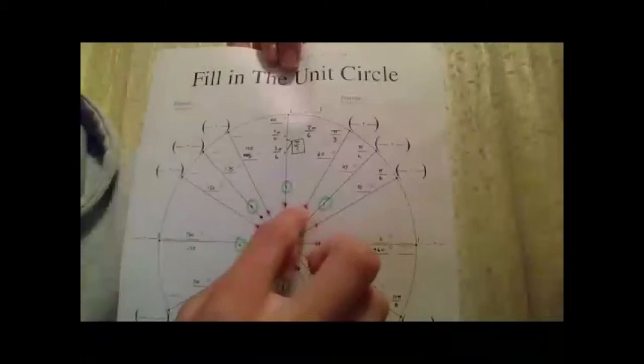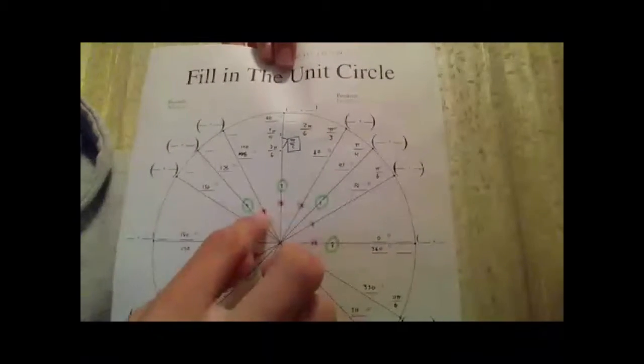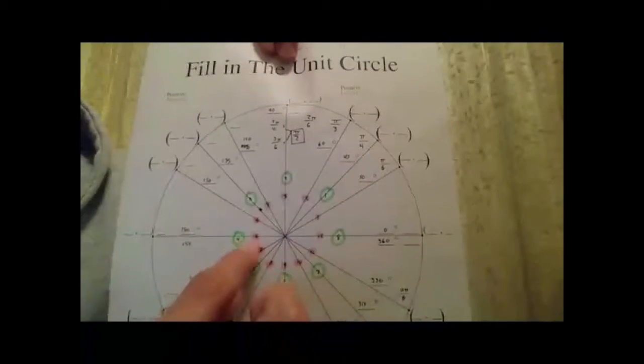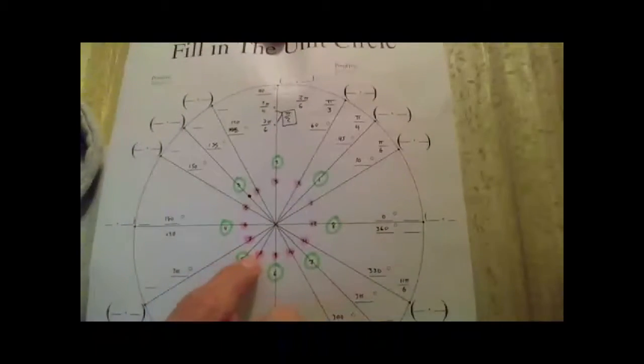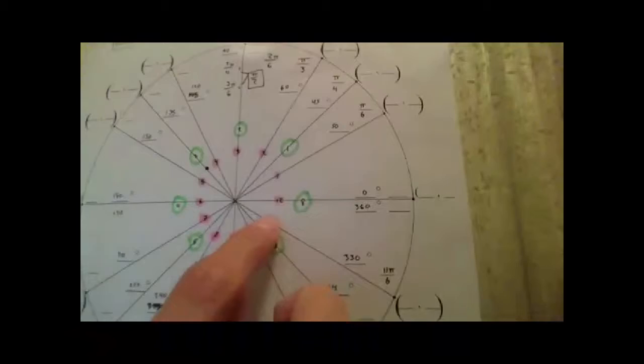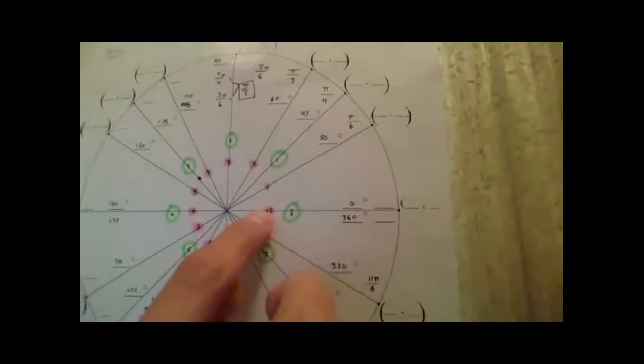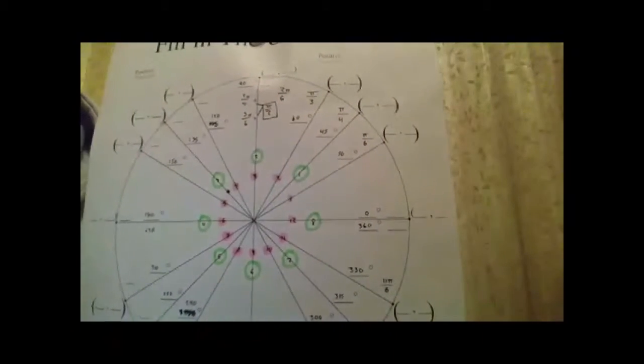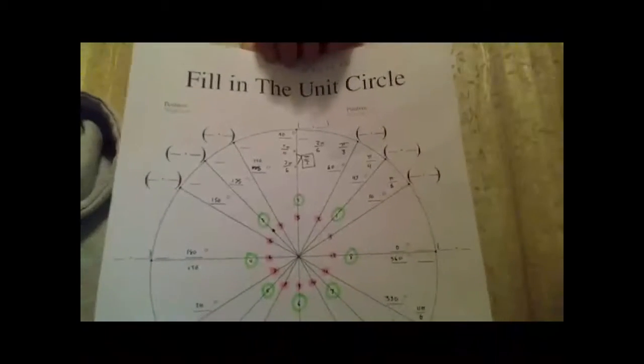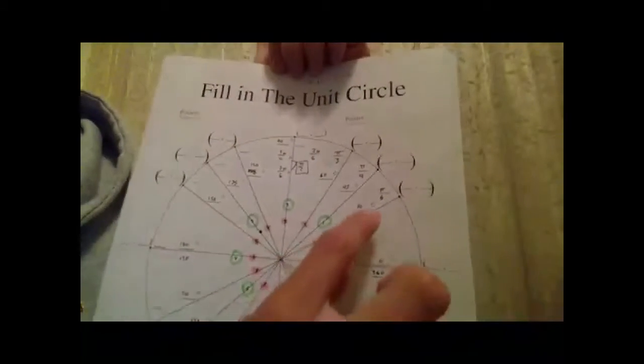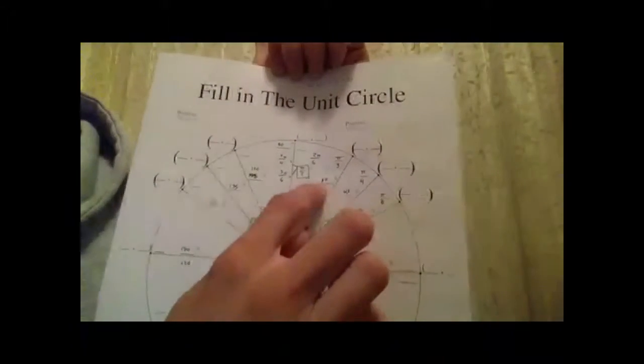And so you do pi over 6 for 1, 2 pi over 6, 3 pi over 6, 4 pi over 6, 5 pi over 6, 7 pi over 6, 8 pi over 6, all the way to 12 pi over 6. So that's how you find 30s and 60s.